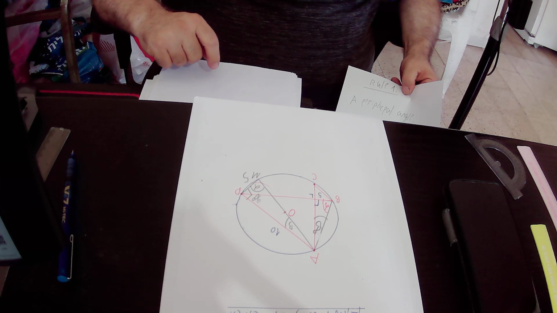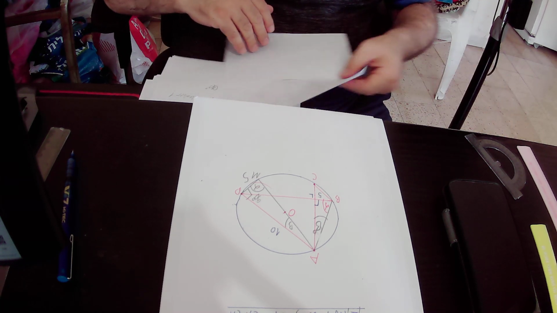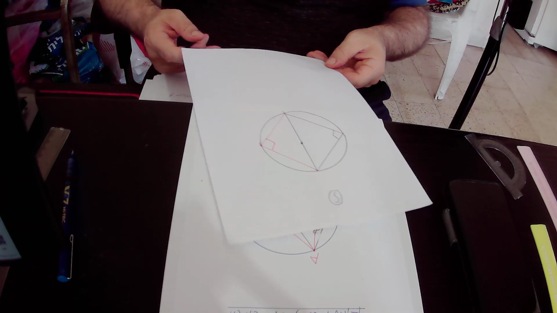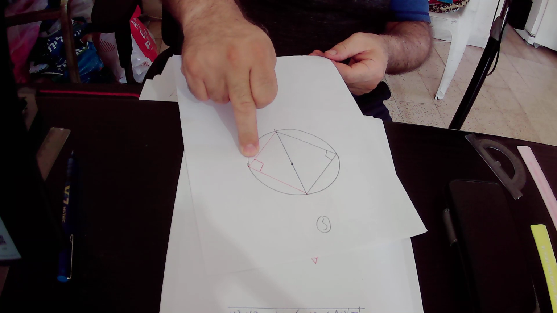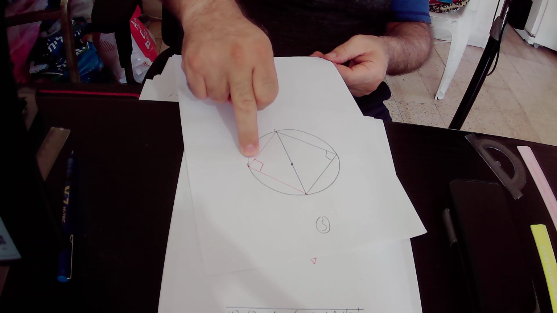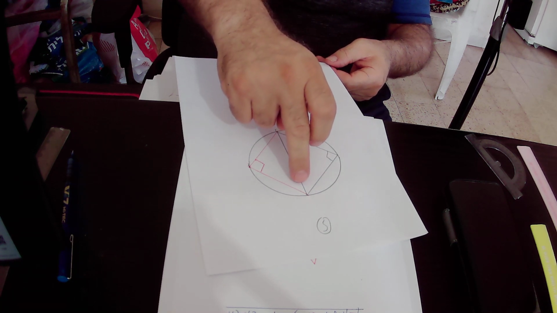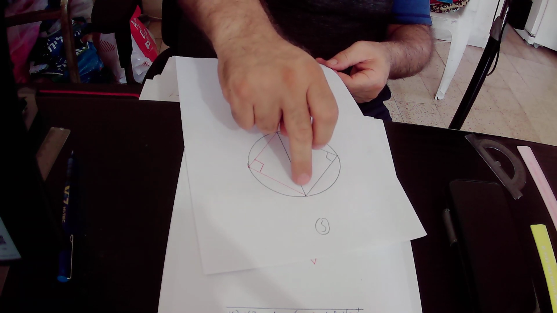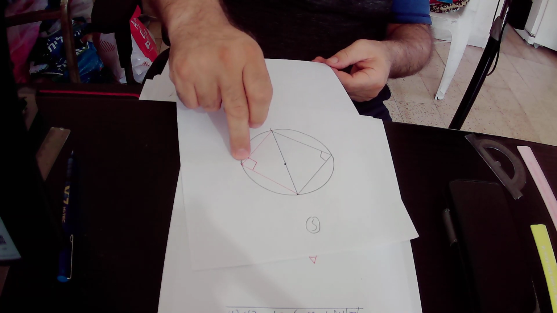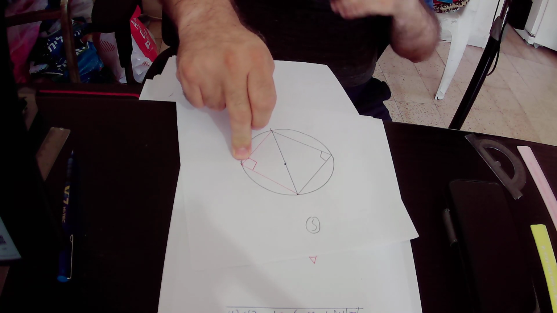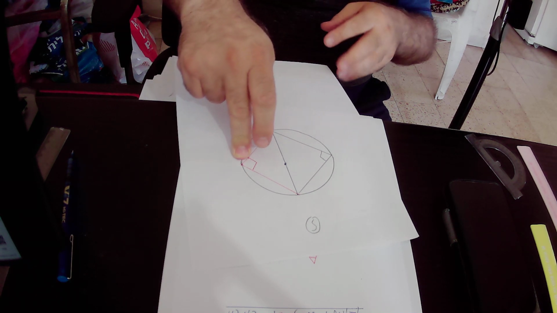Okay? So I repeat rule number 1: any peripheral angle that rests on the diameter, if the blue straight line is the diameter of the circle, equals 90 degrees.